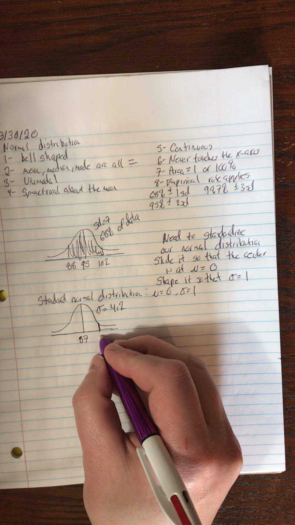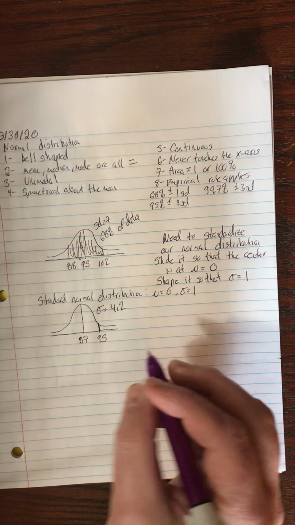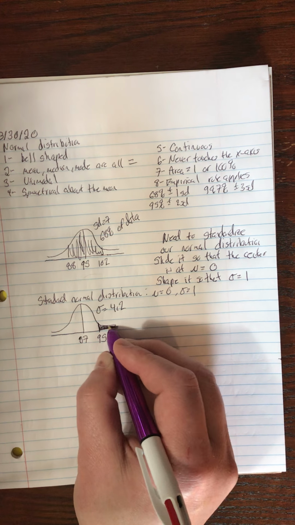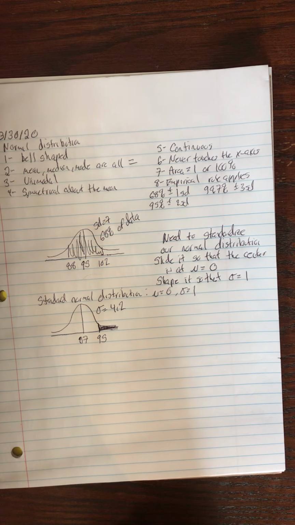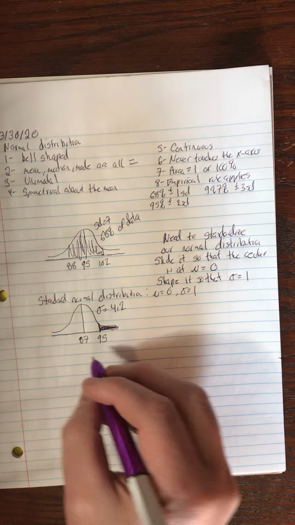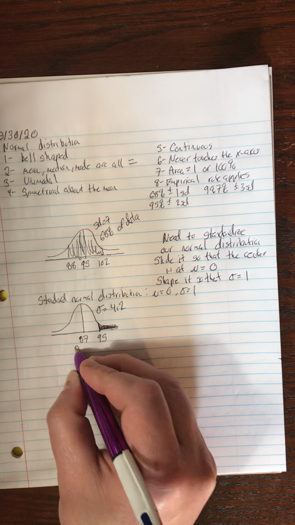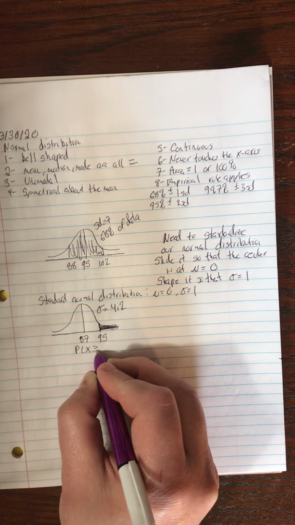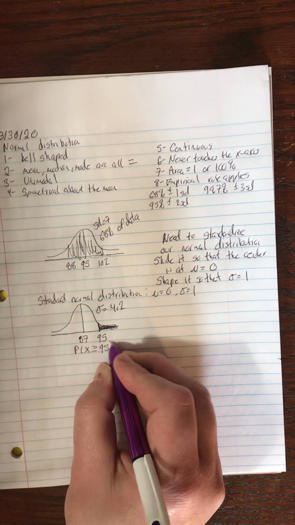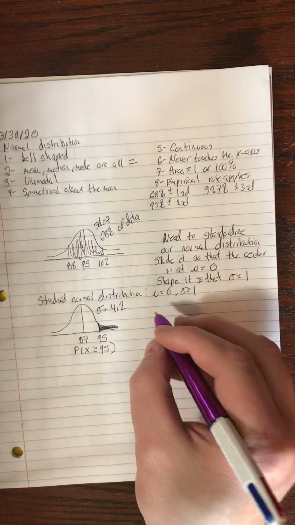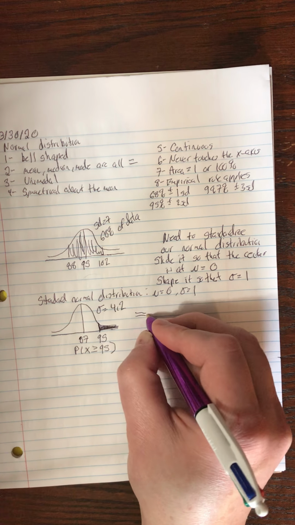And let's say we want to know what percent of our data would be greater than a score of 95 on this normal distribution. In other words, we want to know the probability of x being greater than or equal to 95. So what we have to do is standardize it.